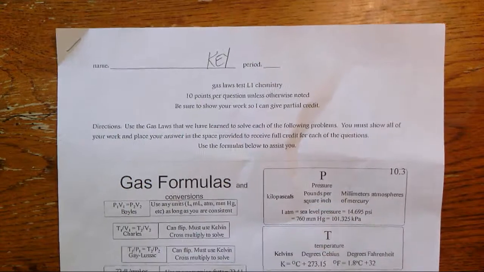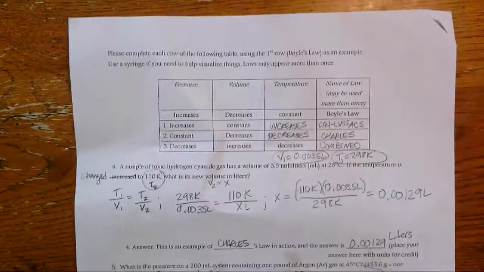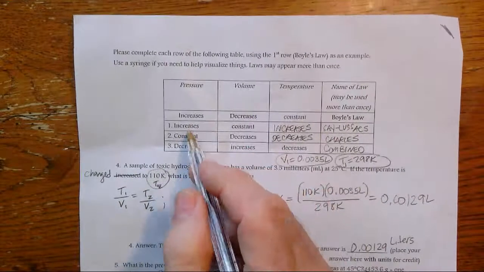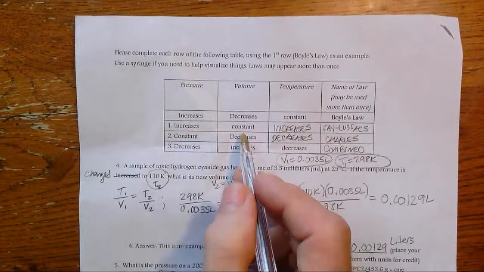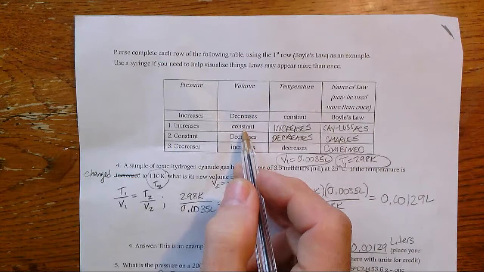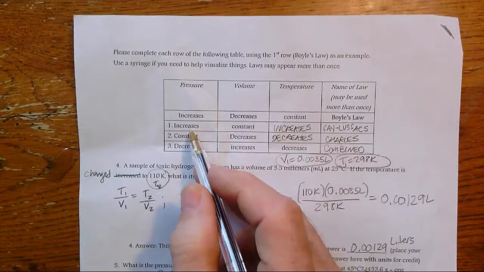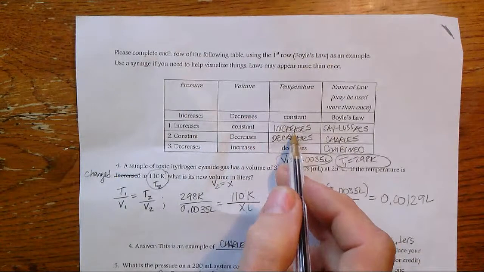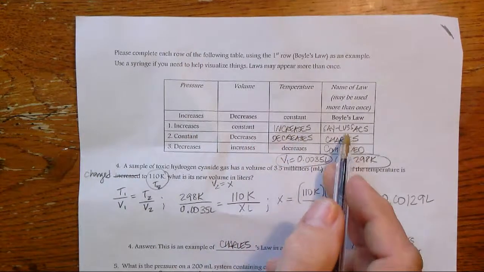The front page has the formulas you'll need. Let's go to the first problems. Problem number 1. You've got a system where the pressure is increasing, but the volume cannot change. So imagine, if you will, a can or something with fixed volume. What can make the pressure increase? Well, the temperature increasing can create a scary increase in pressure. This is known as Gay-Lussac's law.